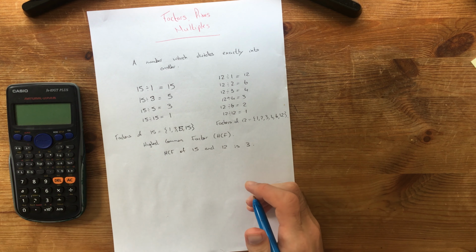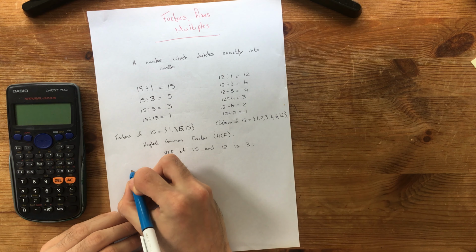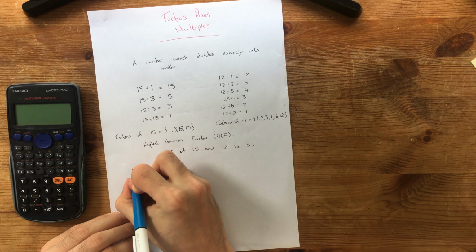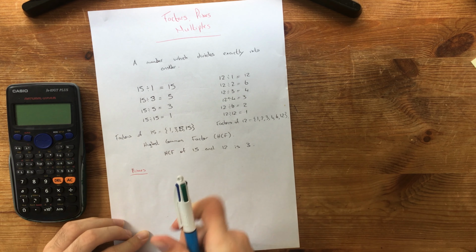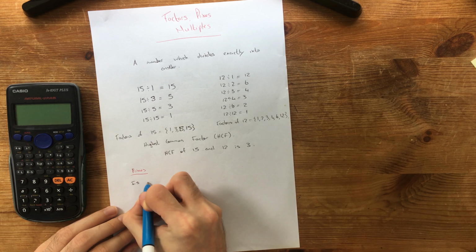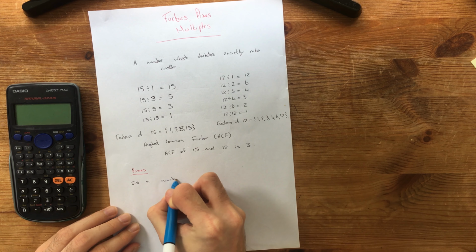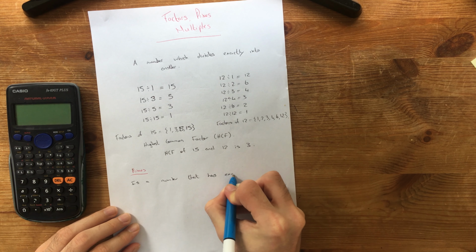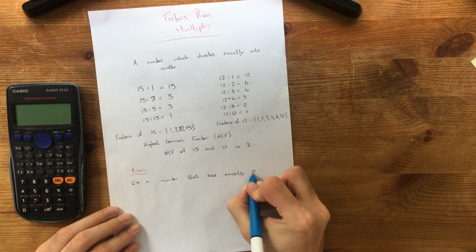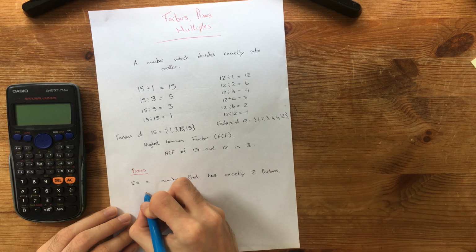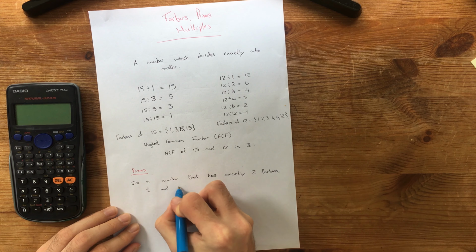Now we'll move on to looking at what a prime number is. Prime numbers. A prime number is a number that has exactly 2 factors, and those factors are 1 and itself.